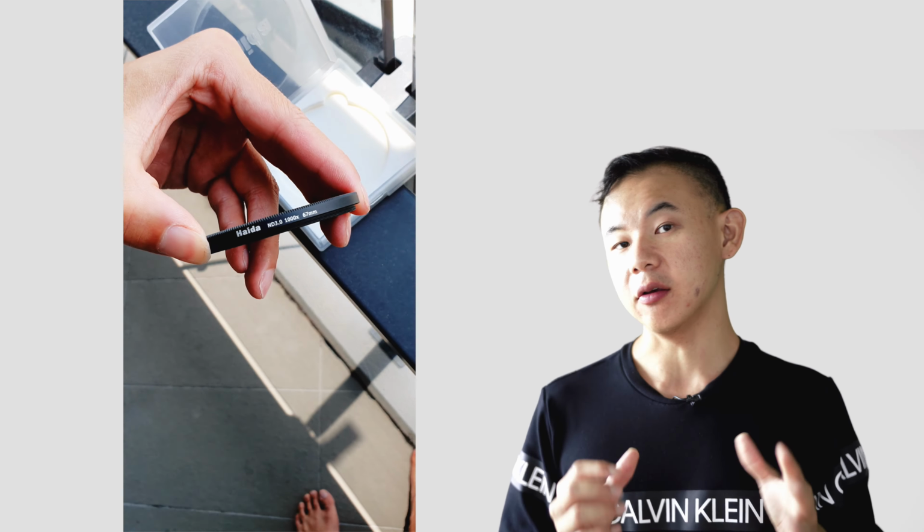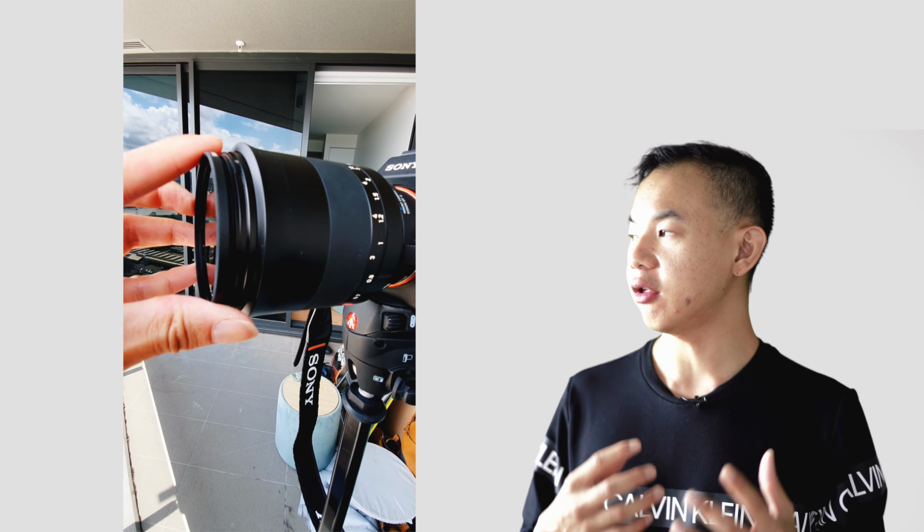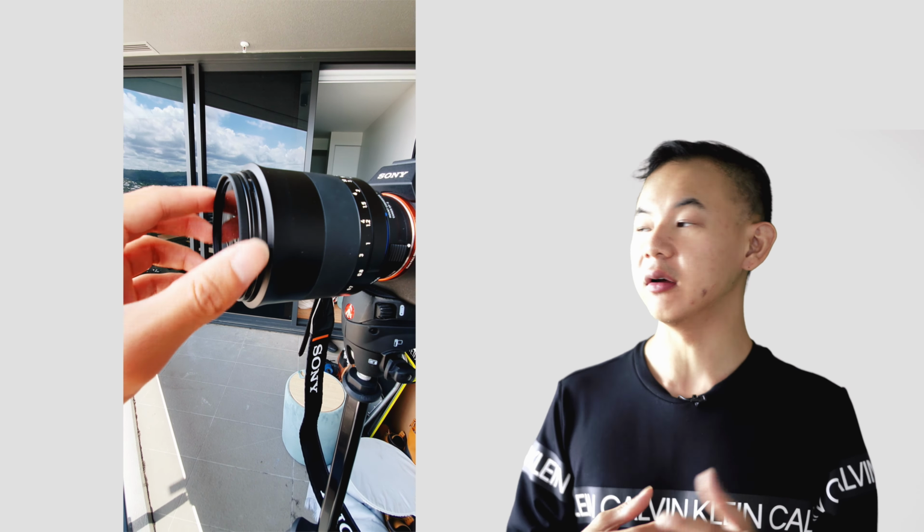Number four is you need an ND filter. So what an ND filter does is that it really darkens the image, and you can reduce your shutter speed to a lot slower than what it actually is. So if you're trying to shoot on ISO 100 to get the best image quality, at f1.4 or at f5.6, you still have a very high shutter speed, like 250, could be 1000.